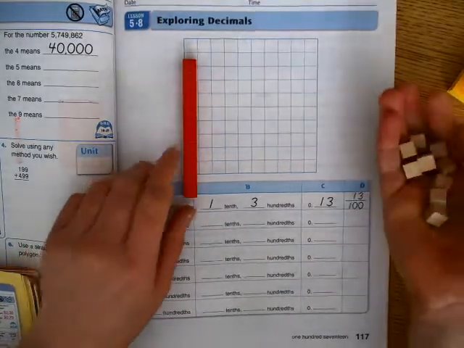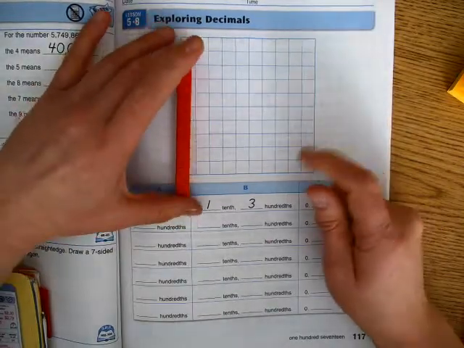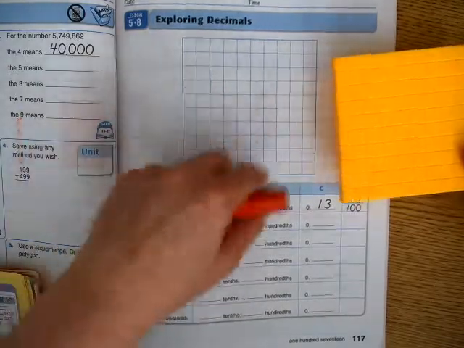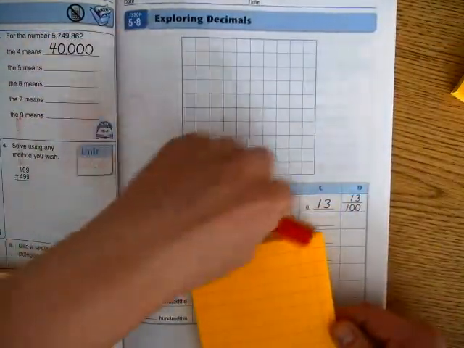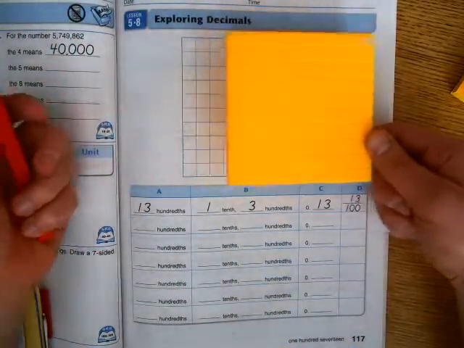Okay, so this is lesson 5.8, exploring decimals, and what we're doing today, guys, is we're looking at, basically, you see how this is like a base 10 flat. Give me a thumbs up or a thumbs down. Okay, so this is what you have in your book. Everyone has this in their book on page 117. It's like a base 10 flat, basically.